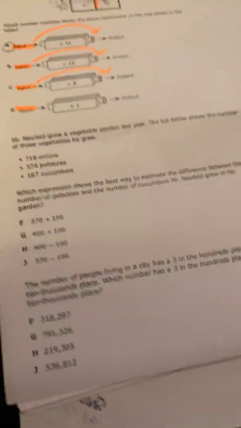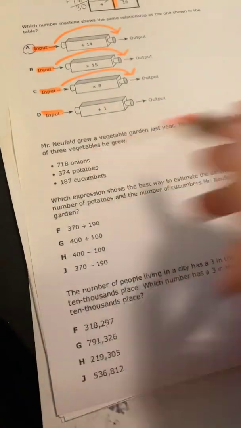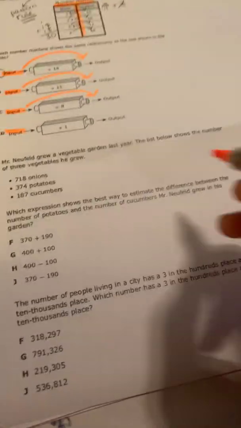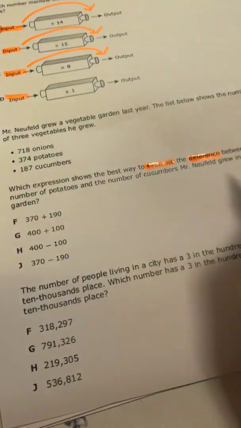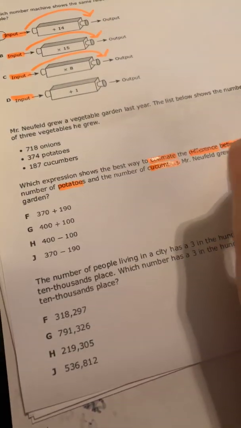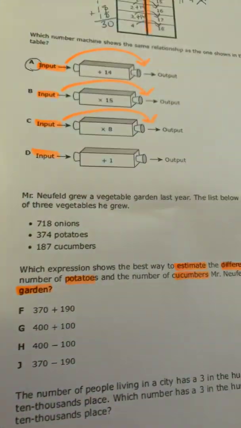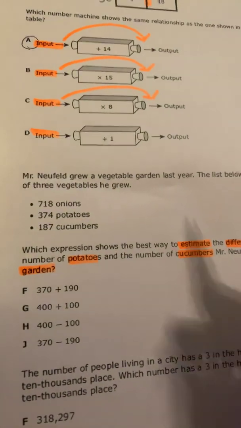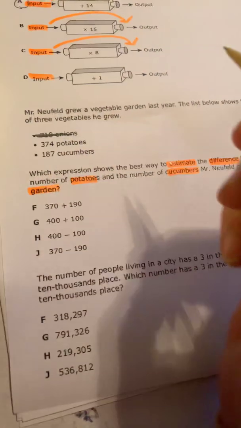All right, read us the next one, Bella's table. So all right, what do we need to summarize? We want to estimate what? The difference between potatoes and cucumbers in the garden. So what are we wanting to look at? The potatoes and the cucumbers. So what's trash? Onions. Yep, onions are trash.